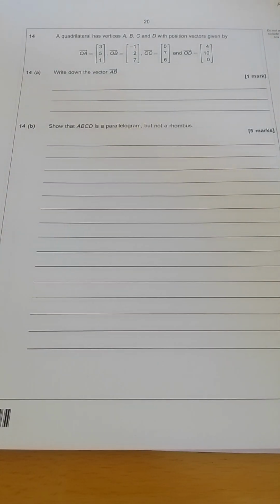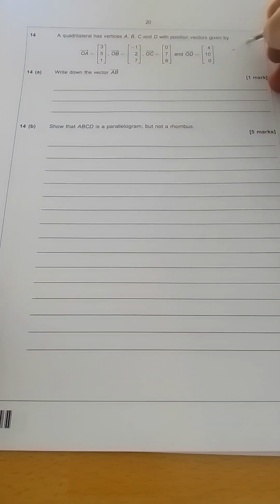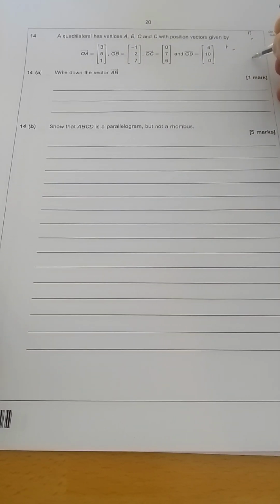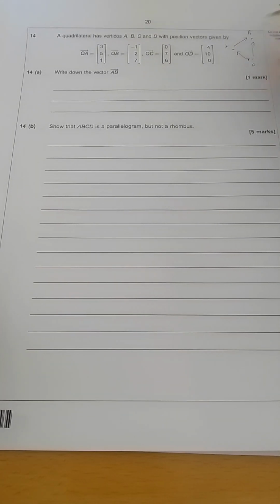A quadrilateral has four vertices, A, B, C, D, with the position vectors given. Write down the vector AB. So if you think about the quadrilateral, there are various vertices, for example, A and B. Each of them we are given their position relative to the origin. So OA would be that sort of vector starting from O to A, and OB would be this sort of vector, and we want to find AB.